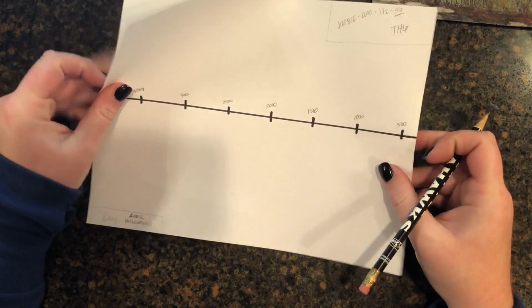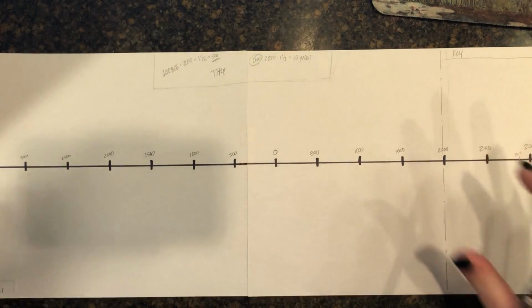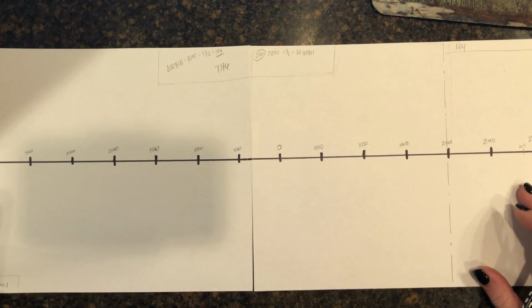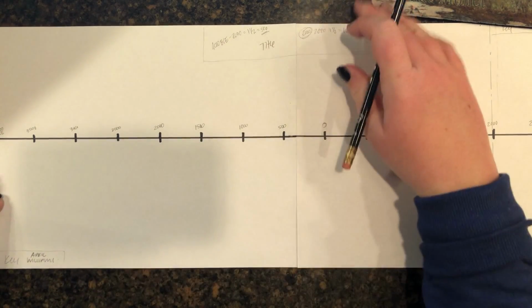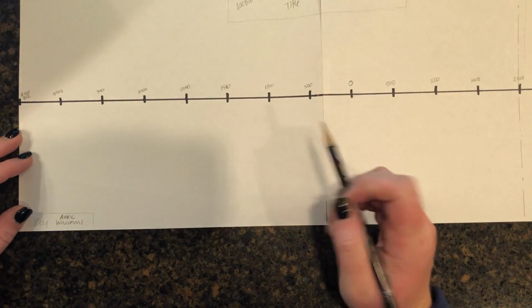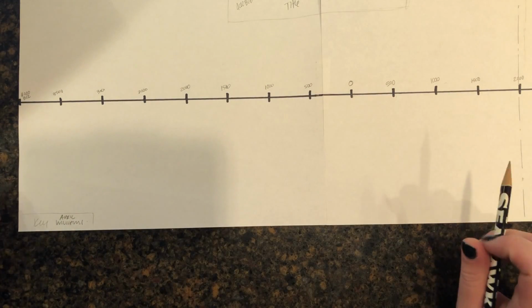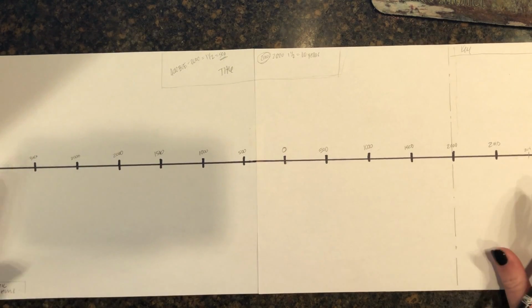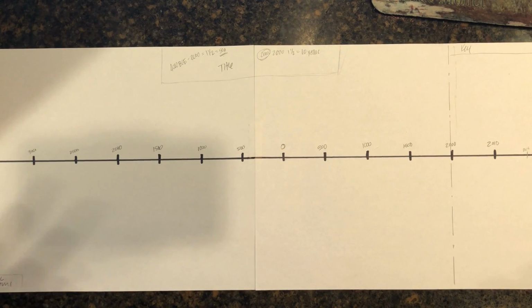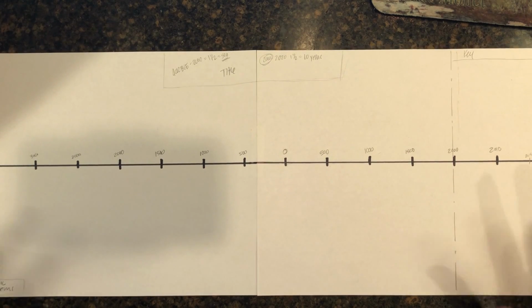Because if I was a student like you, I'm going to take a picture of this with my phone and upload this into our class, and I want to make sure that my name can be seen when I turn it in. Okay, so there is my draft books module timeline, and I am ready to go.